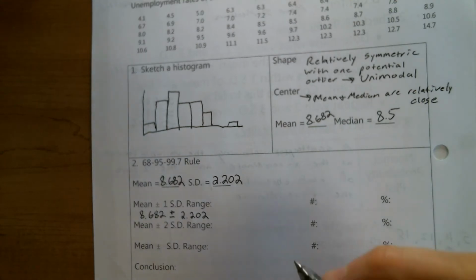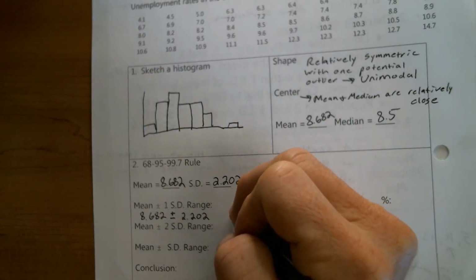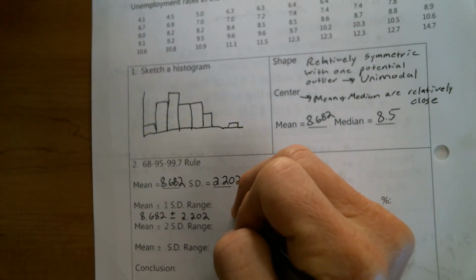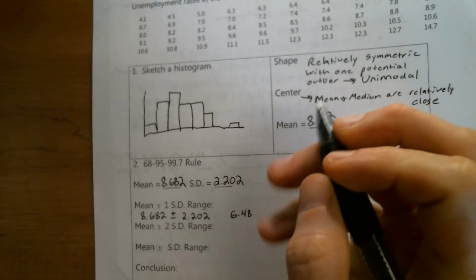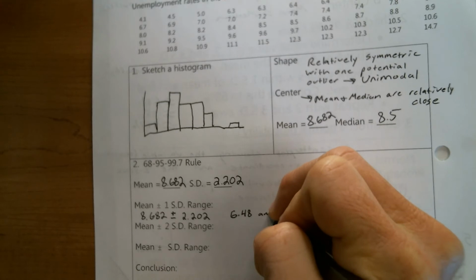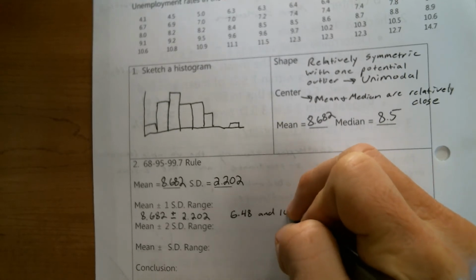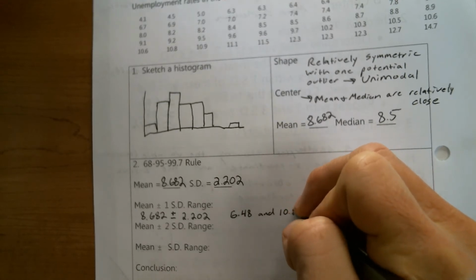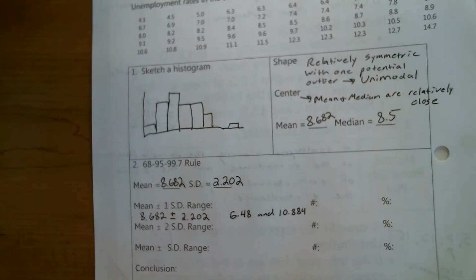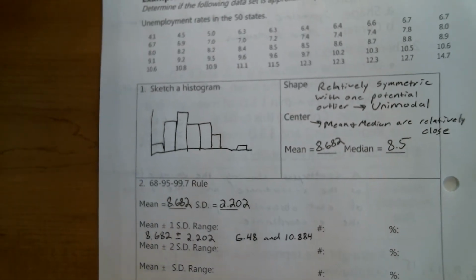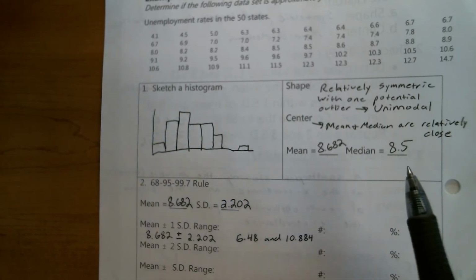All right, so we would then go say, all right, how many observations are between 6.48 and 10.884? And then we would just go through and we would count those. So we'd say, all right, 6.48.